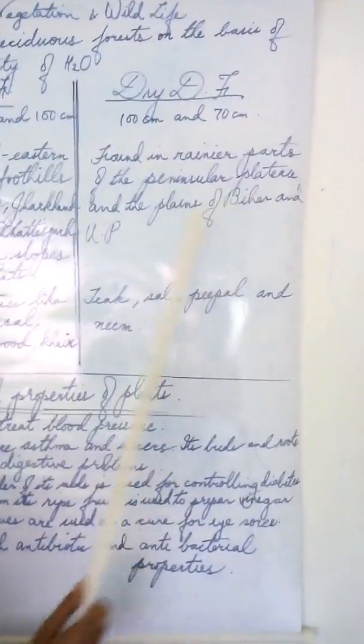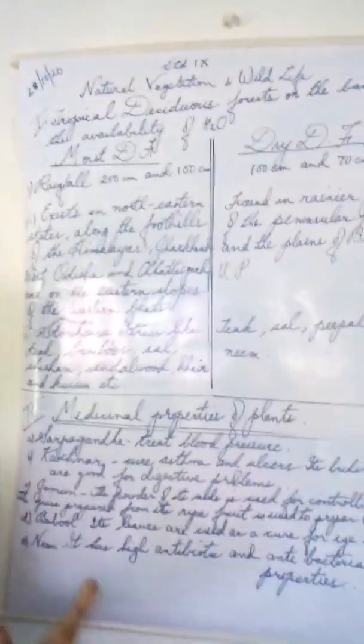Then dry deciduous forest is found in parts of the Peninsular Plateau and also in the plains of Bihar and Uttar Pradesh. Clear, no? Two points of difference I discussed with you.